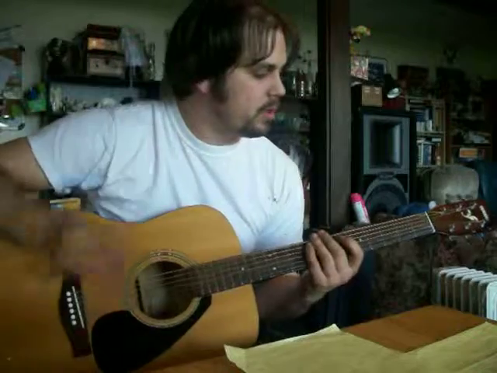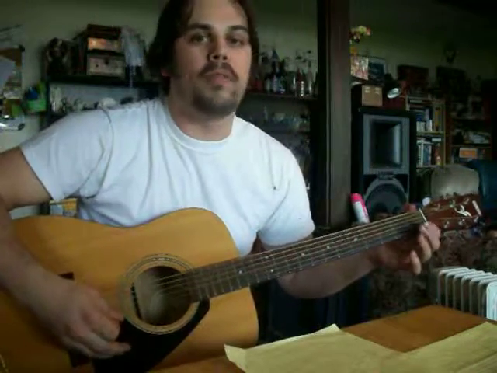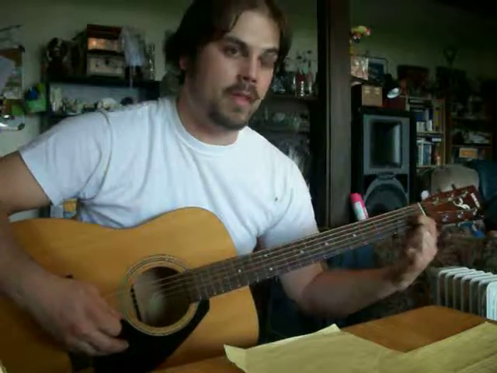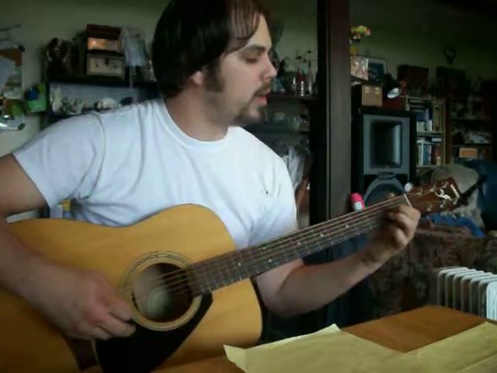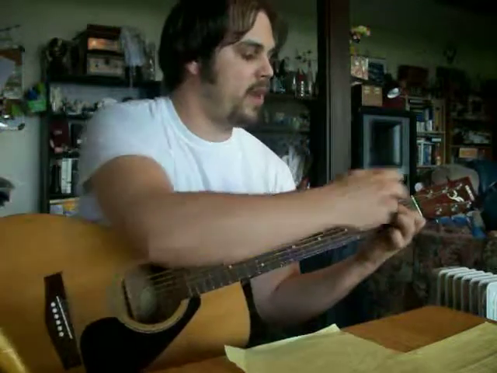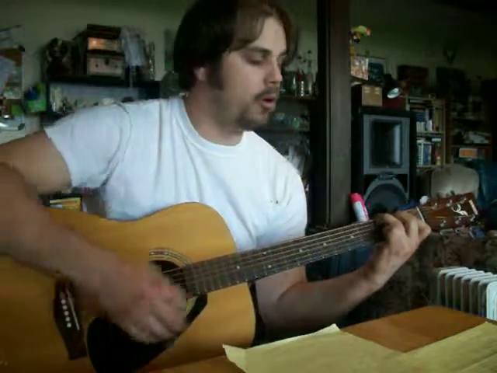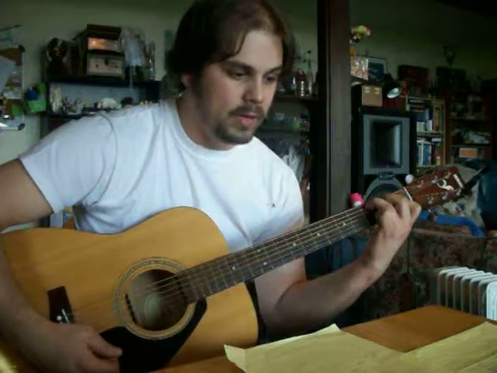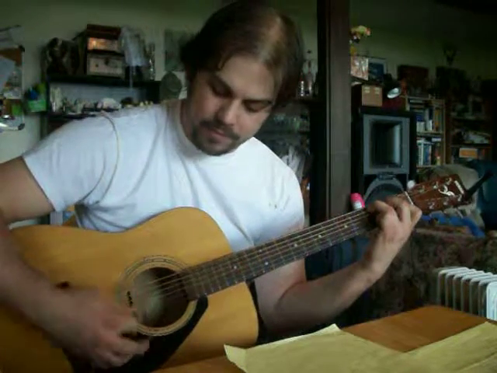Open C major. Open on the high E, 1st fret index finger on the B string. Open on the G string, 2nd fret middle finger on the D string, 3rd fret A string with your ring finger. Strum down like that, from the 5th string down.